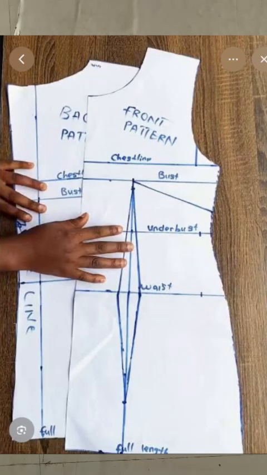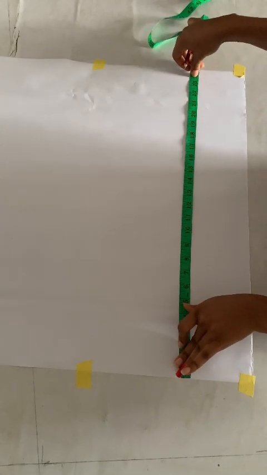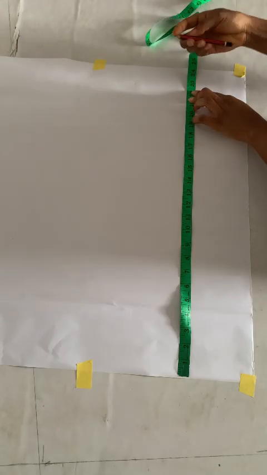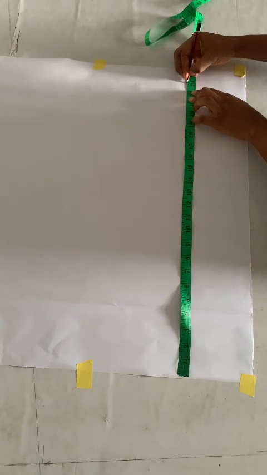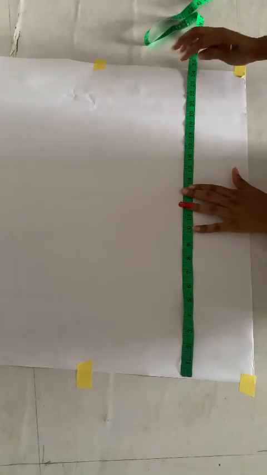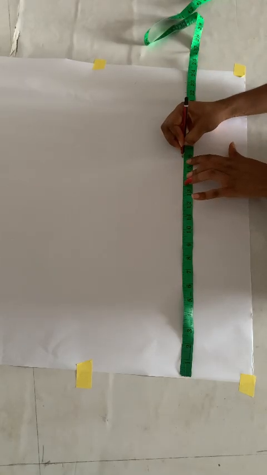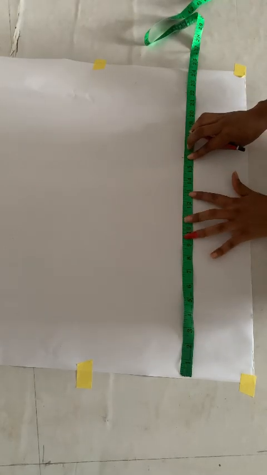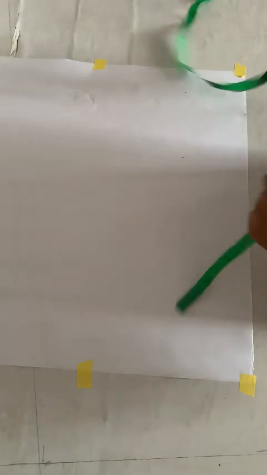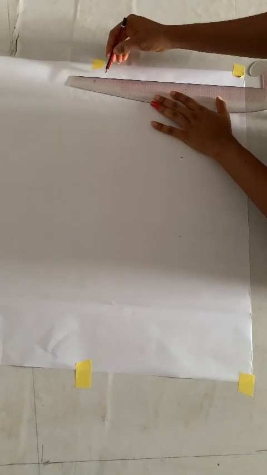Let's begin drafting. The length of the bodice I'm working with is 22 inches plus 1 inch sewing allowance. So after that, the next thing I'm going to be doing is to mark my waist measurement. My half length is 16 and my bust point is 9.5, so those are my vertical measurements. I'm just going to make this into a straight line.